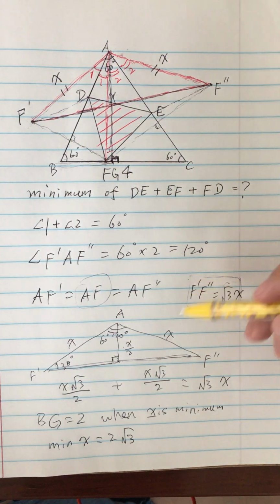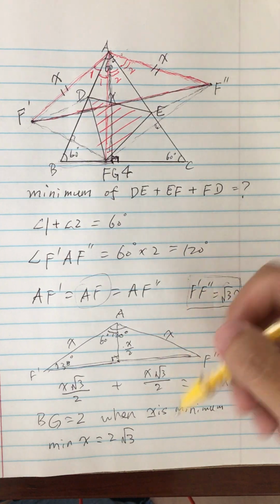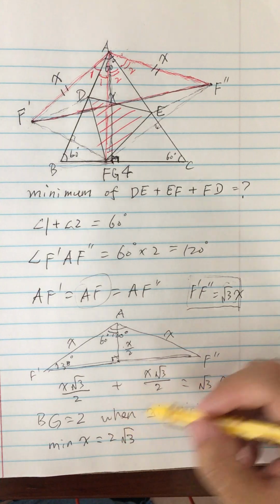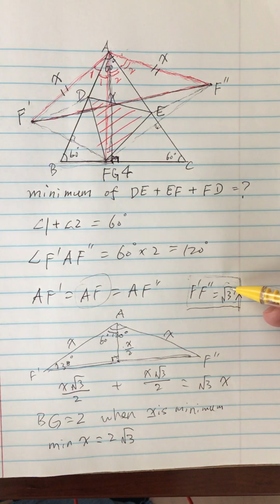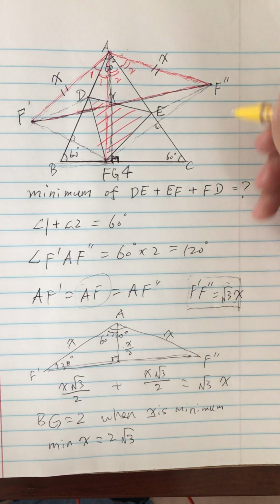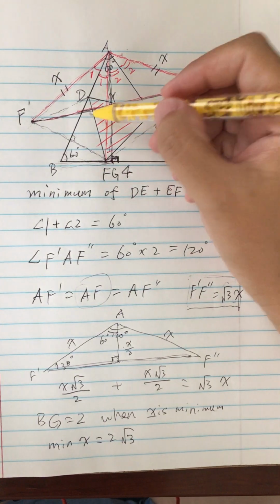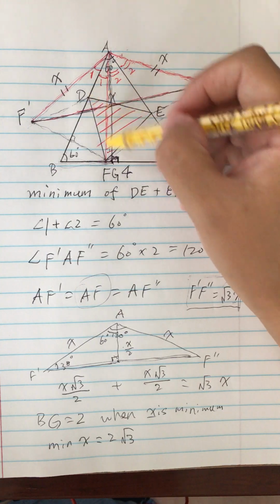So what's going to be the minimum of F prime F double prime? The minimum is going to be 2 times square root of 3 times square root of 3. That's going to be 6. So the minimum value for the perimeter of this triangle is 6.